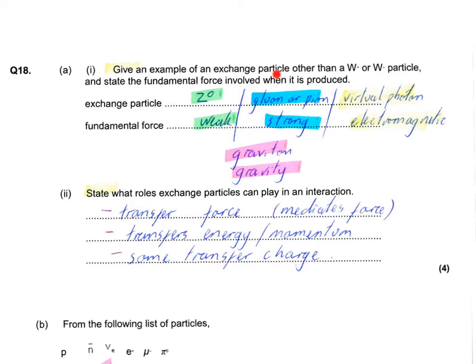a gluon, or specifically a pion for the strong nuclear force, the strong interaction, virtual photons for the electromagnetic interaction, or the graviton for gravity. Any one of those pairs.